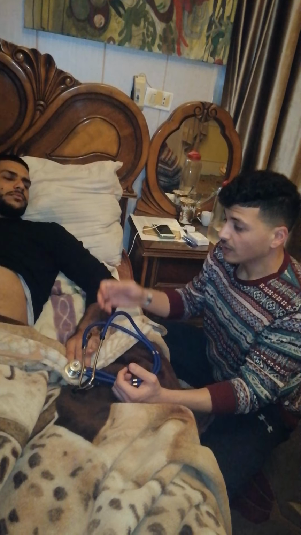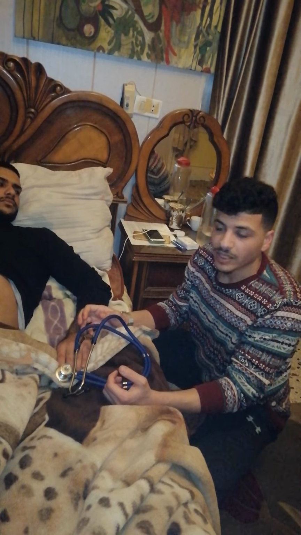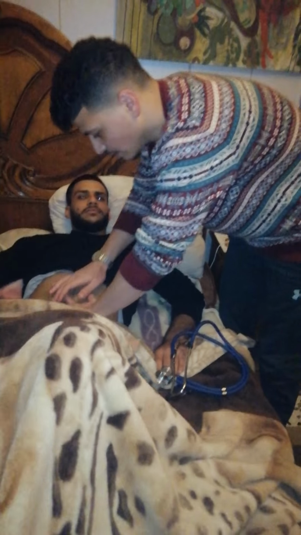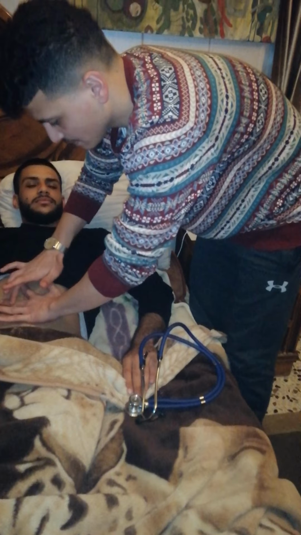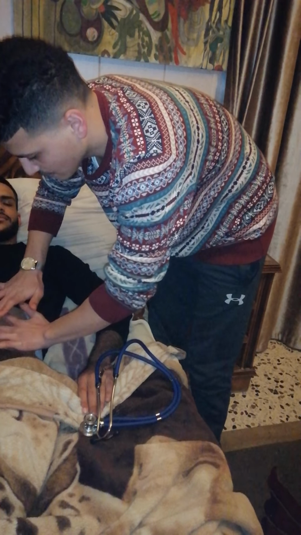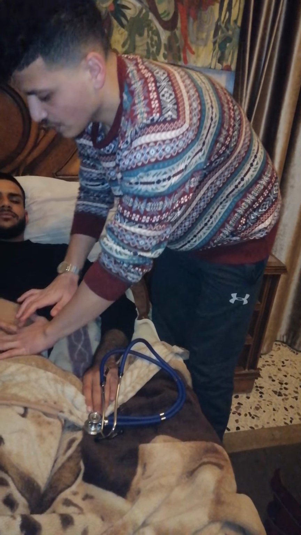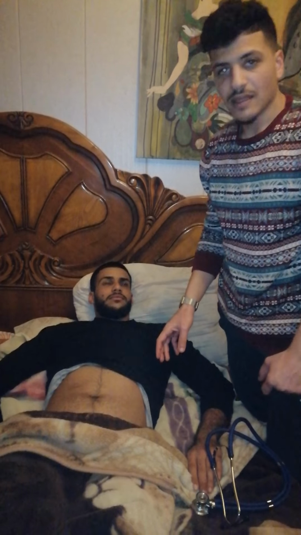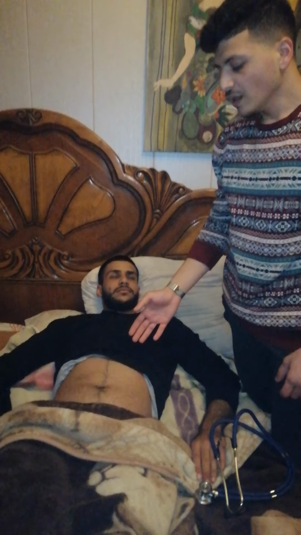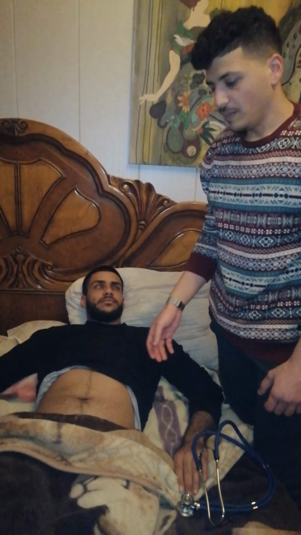Now I'm going to do the percussion for my patient, with my dominant hand. The sound of the bowel was tympany, and the expected one is tympany. Now the last thing I have to do is the palpation of my patient's abdomen.